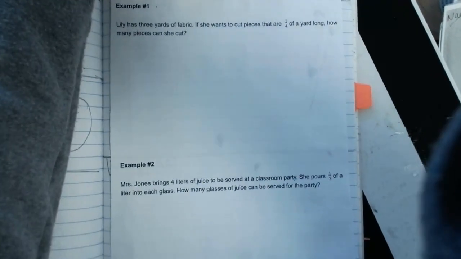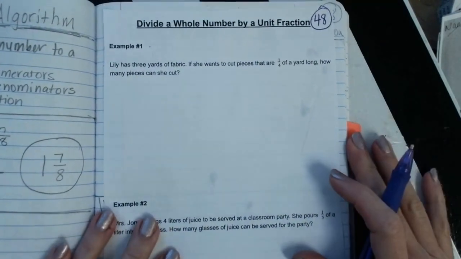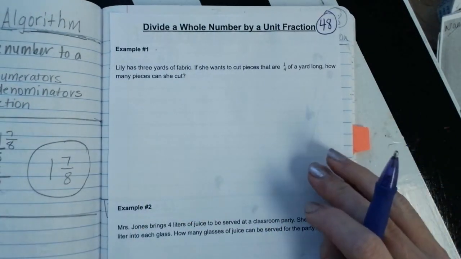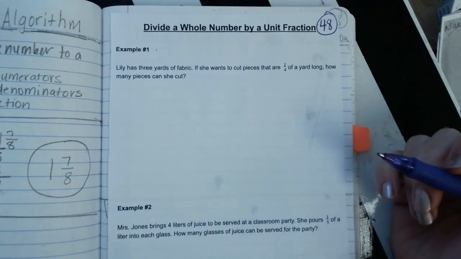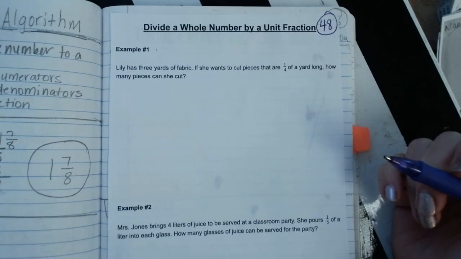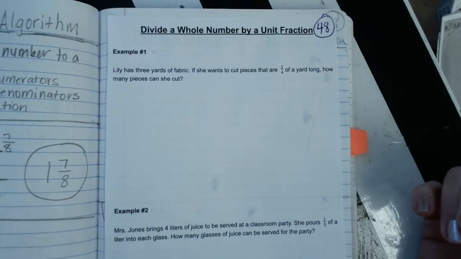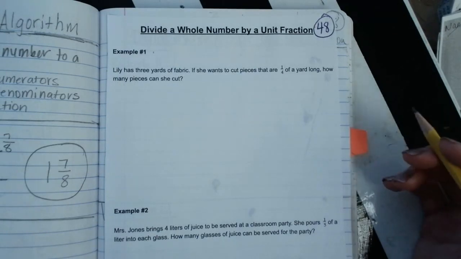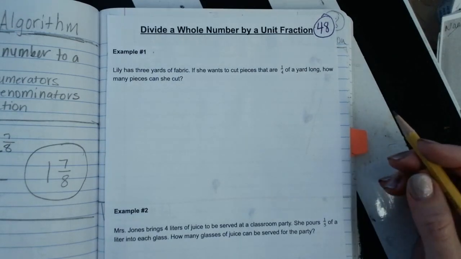So I'm going to get this a little closer here because we're going to start with a word problem today, and then I'll show you just a few without a word problem. Okay. So when I read this word problem, I want you to listen for what Lily's doing, and I want you to listen for the key word that tells us that she's dividing something up. Okay. So Lily has 3 yards of fabric. She wants to cut 3 pieces that are 1/4 of a yard long. How many pieces can she cut?